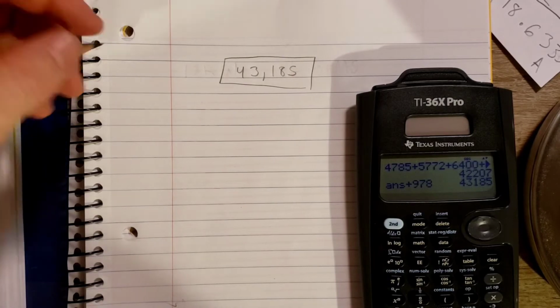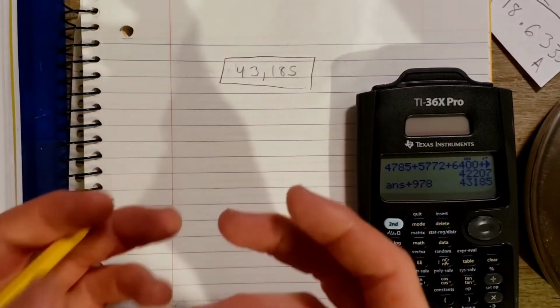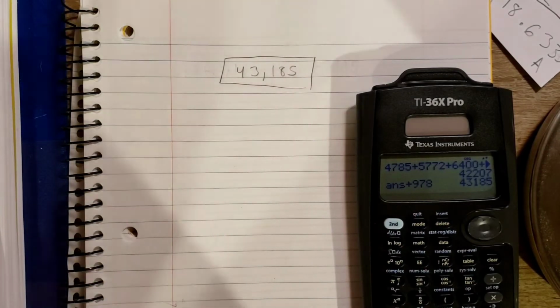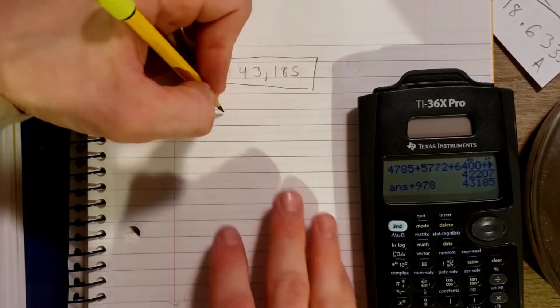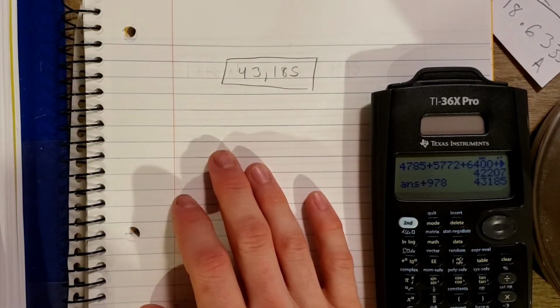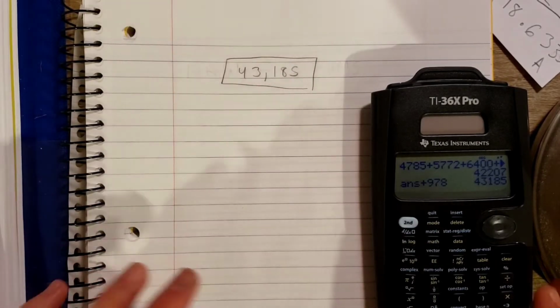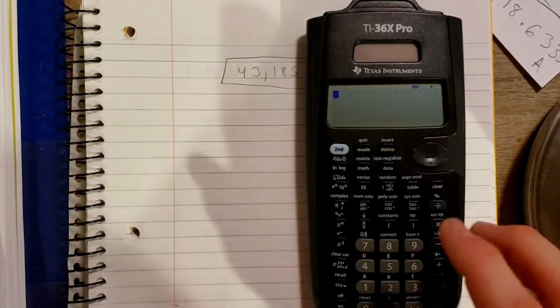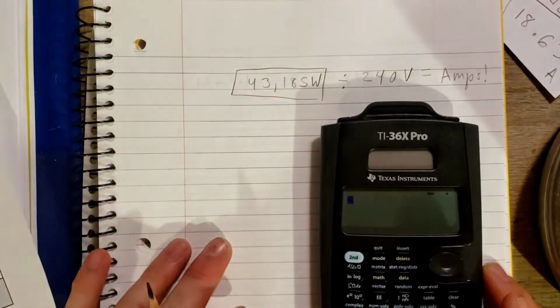And since our house, you have your A and your B phase, that's all that you have in a residential home. So what we're going to do is divide it by 240 because you have 120 volts on each of those legs. So the max potential you're going to have in a single family dwelling is 240 volts. So let's do that. And the answer is going to give us our amps.